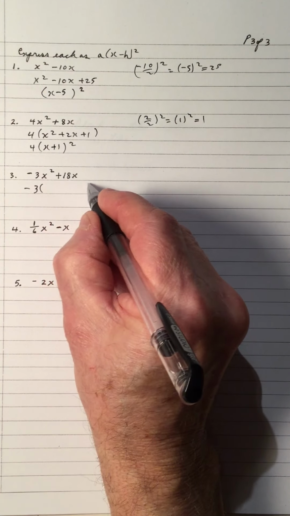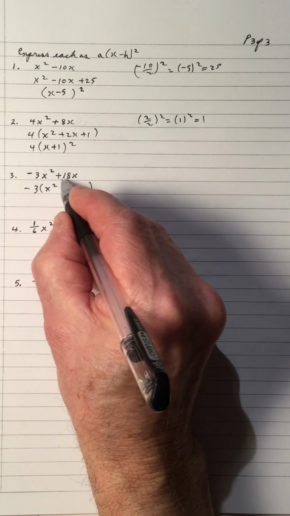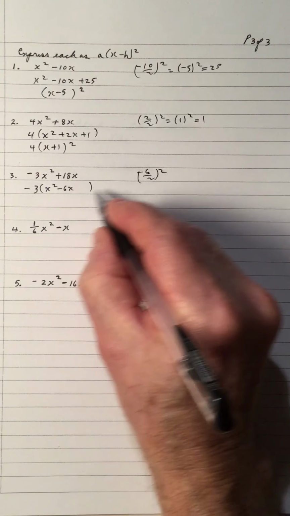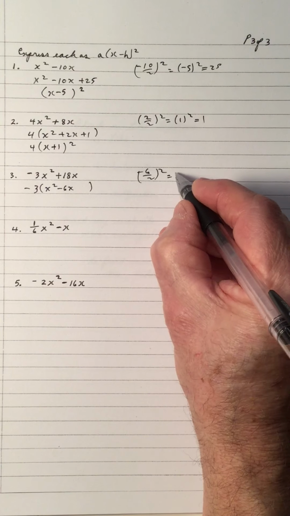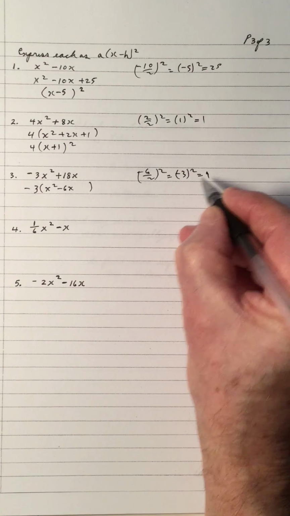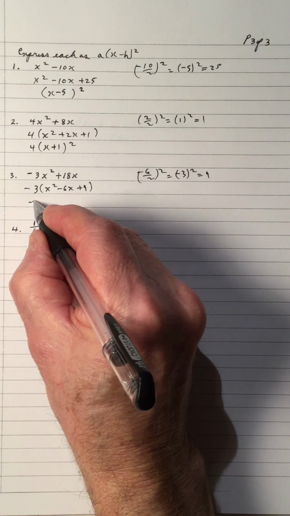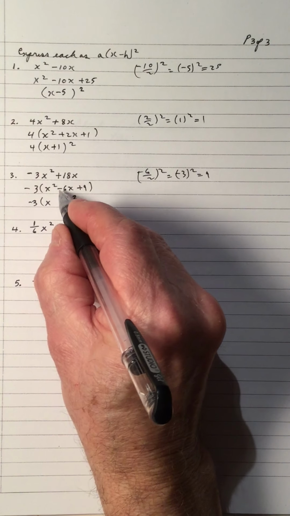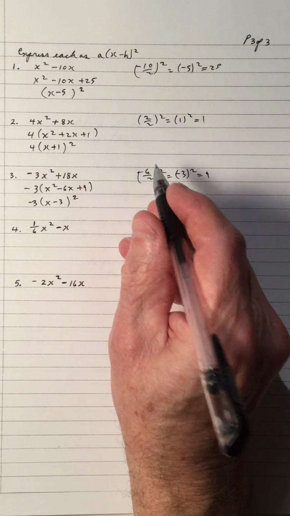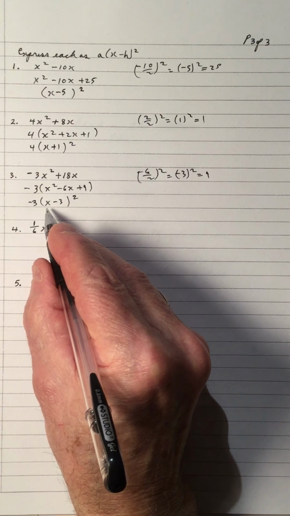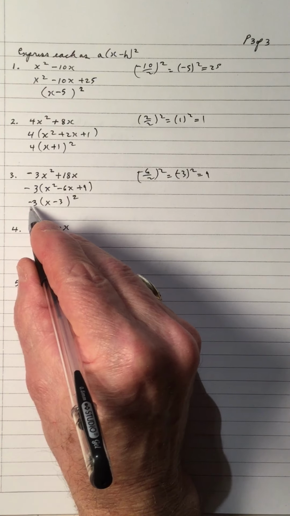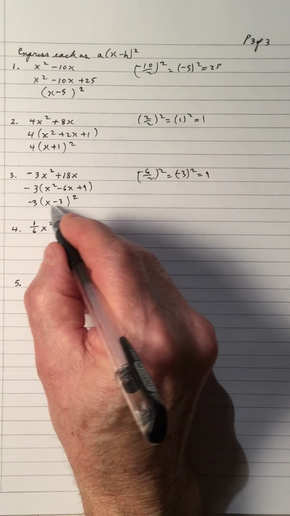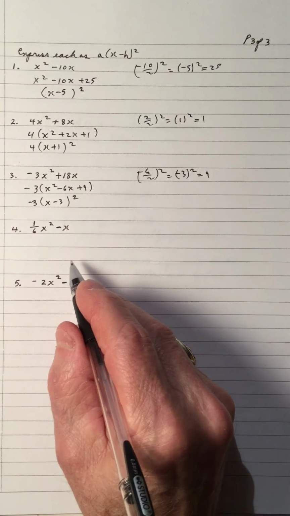Take the negative 3 out. Negative 3 divided by negative 3 is x squared. 18 divided by negative 3 is negative 6. And we take the negative 6 and divide by 2. Negative 6 divided by 2 is negative 3 squared, 9. So that's a plus 9. And that's the perfect square trinomial right there. And that is made up of x, half of negative 6 is a negative 3. And it just finishes off. That's negative 3 times x minus 3 all squared that will be the perfect square trinomial representing this.